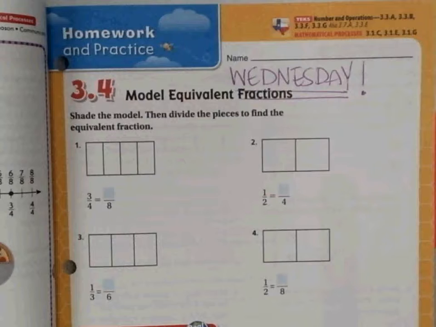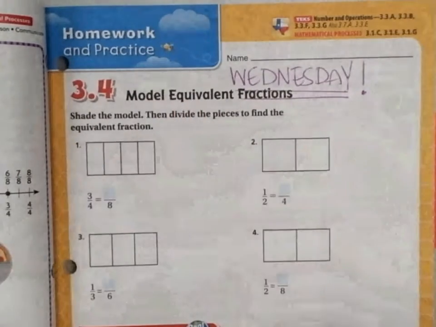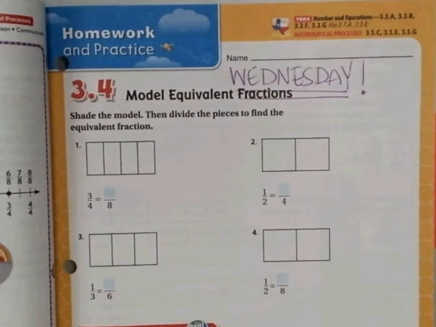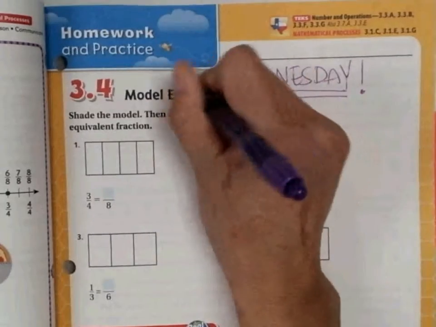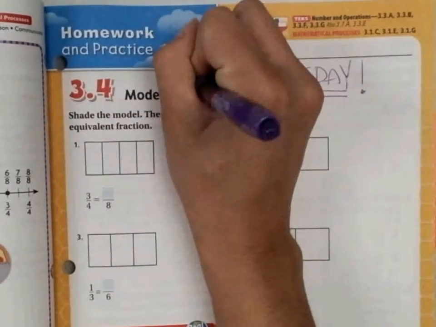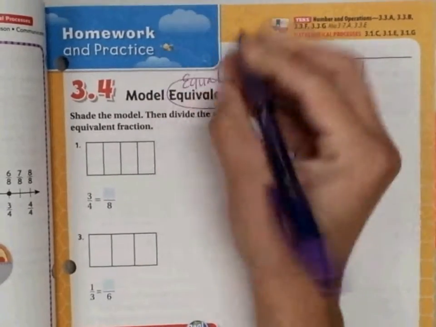If it's already Wednesday and you are ready to move on, we can figure out the way to show equivalent fractions. And if you already figured it out, this word right here means equal. It means the word same.